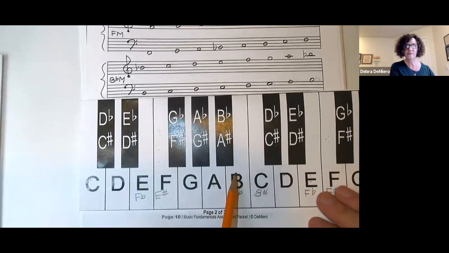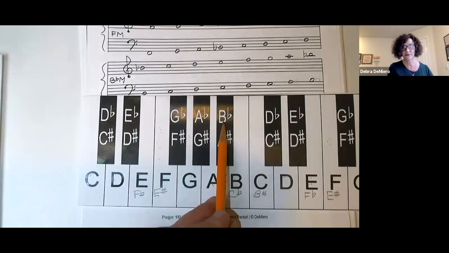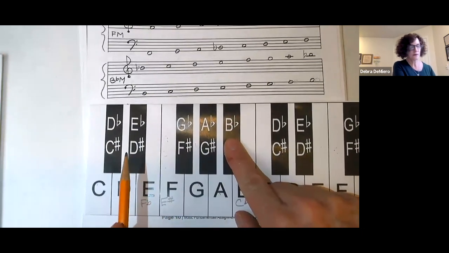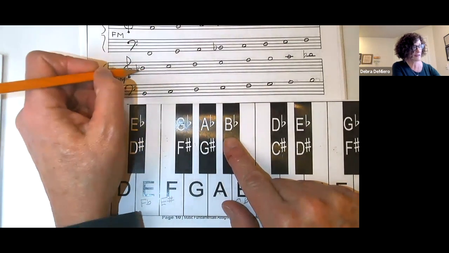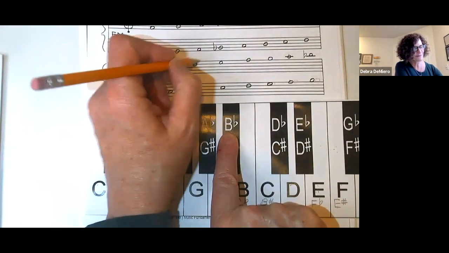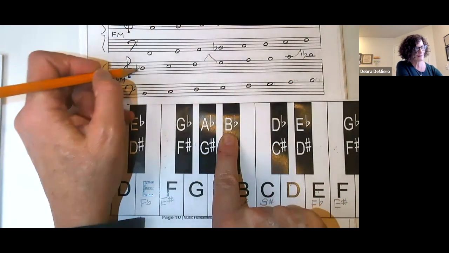Here is B, and B flat is the next key to the left of that, right here. Here's B flat, okay? So B flat is my starting note, and here I am. I move up, let's do this, 1, 2, 3, 4, 5, 6, 7, 8, and here we go.